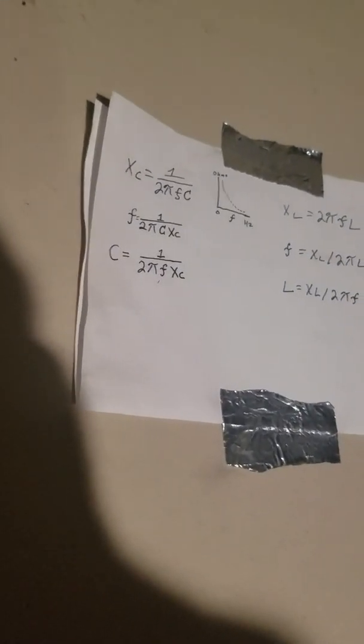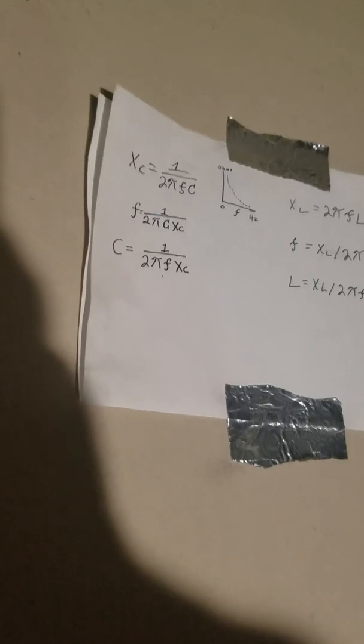Your capacitance, in the bottom formula, is 1 divided by 2 pi, which is 6.28, times your frequency in hertz, times your capacitive reactance you got from those formulas over there. That will equal your capacitance.